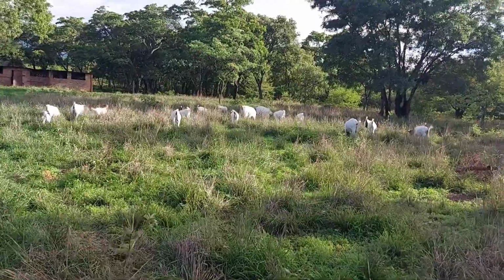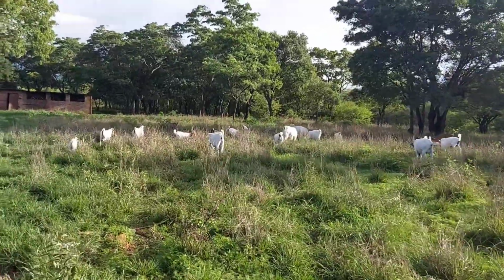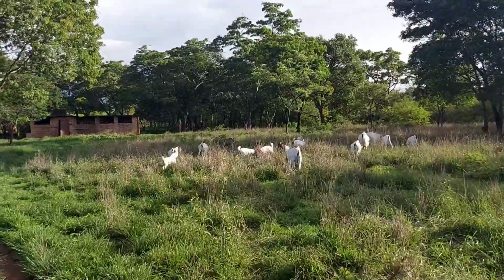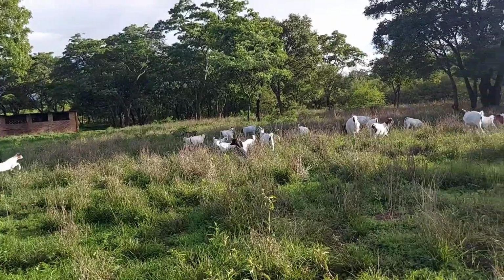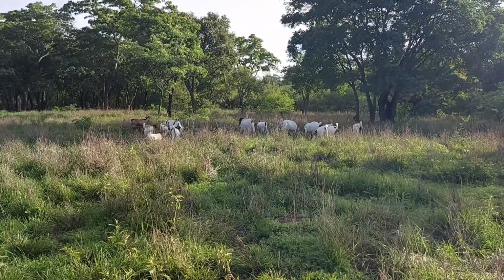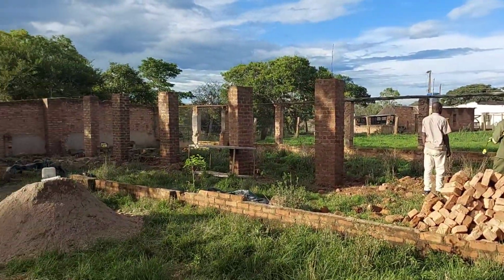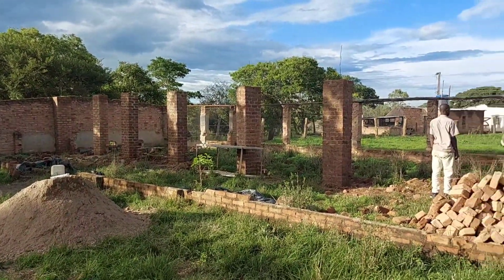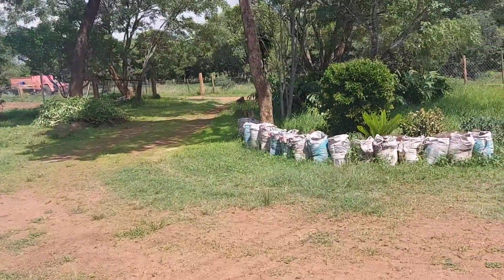There are probably F1s and F2s, and the farmer had started this project a very long time ago, but somehow the multiplication effect was not working in terms of the issue of management. So we are collaborating now and working together. So this is the new goat house that we are making, and this is us just planning it now.